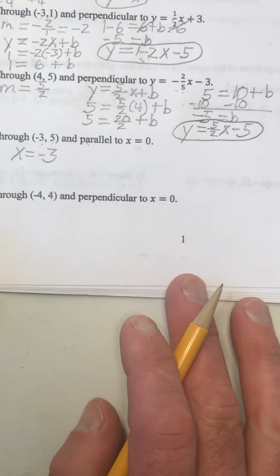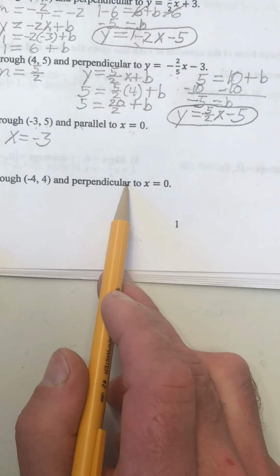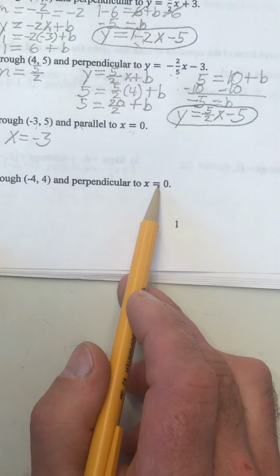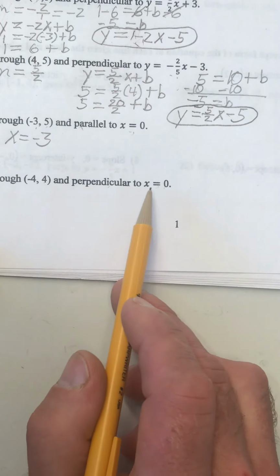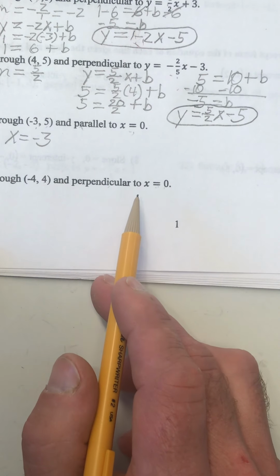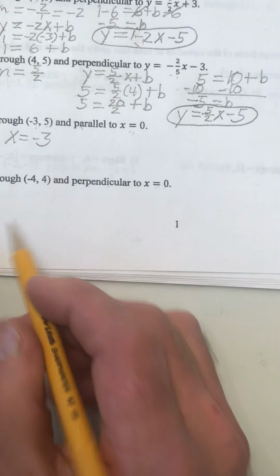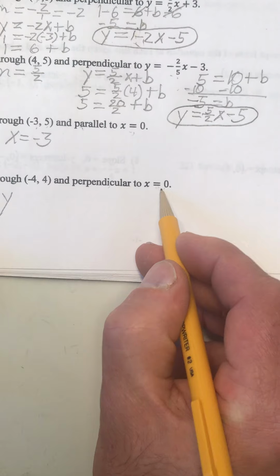Okay, and then F: through negative 4, 4 and perpendicular to x equals 0. If it's perpendicular, instead of x equals 0, it's going to have to be y equals, isn't it? Because we want it to have 0 slope instead of no slope.